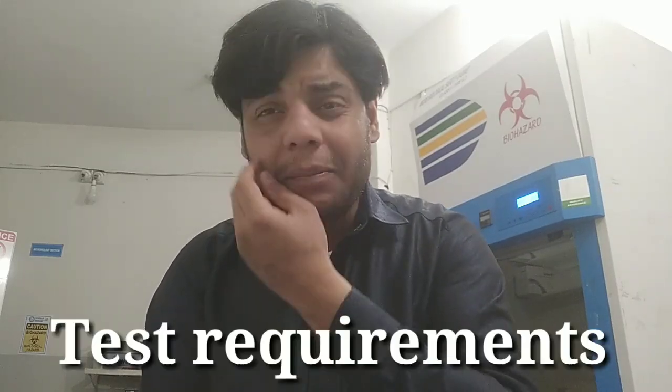After that, due to the metachromatic property, what will happen? The metachromatic granule, which is blue, will appear in a reddish-pinkish color. Okay, so this is actually the principle of this Albert staining.